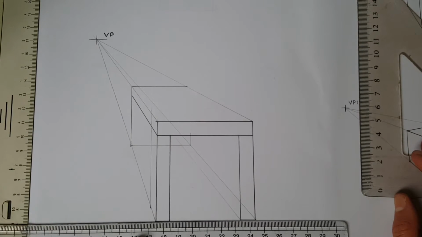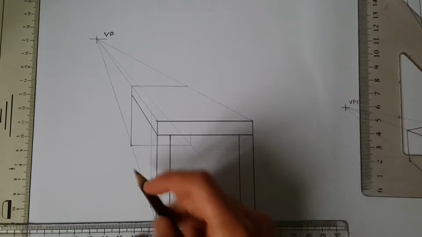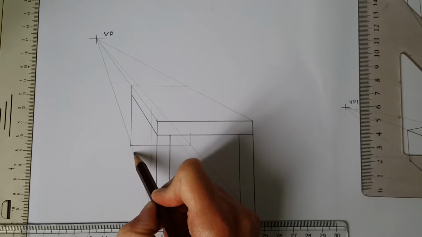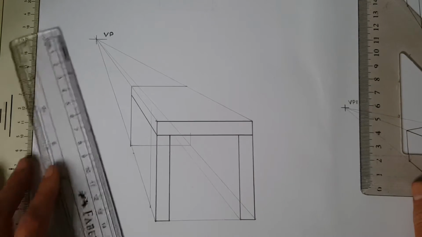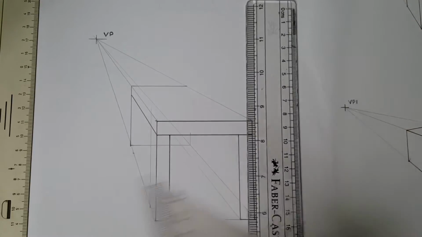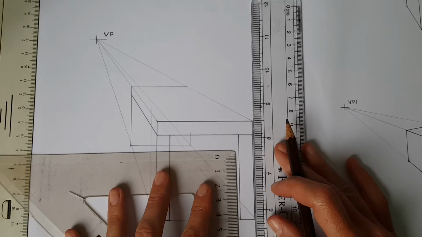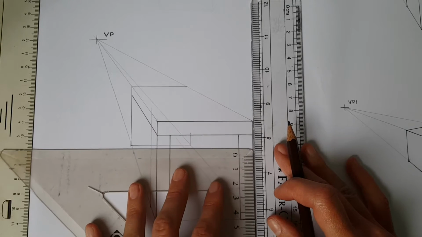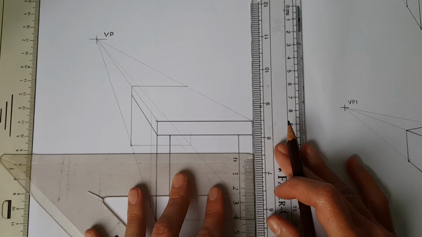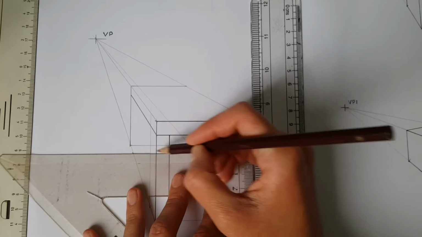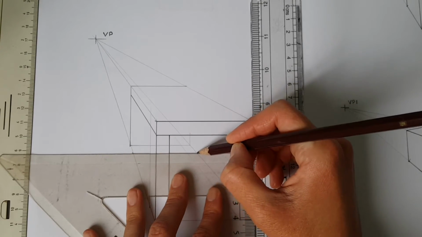Now let's mark the thickness of the back legs. Now, since this is in 1-point perspective, make sure that the back legs are less thick than the ones on the front. So let's create that horizontal line.